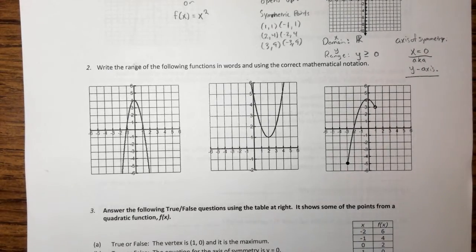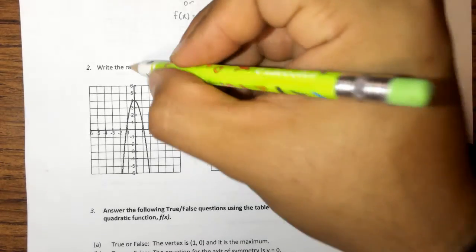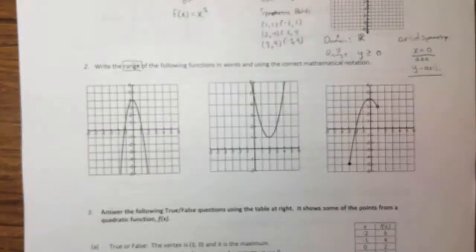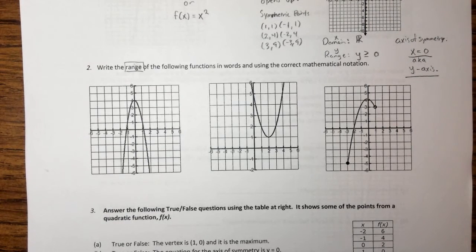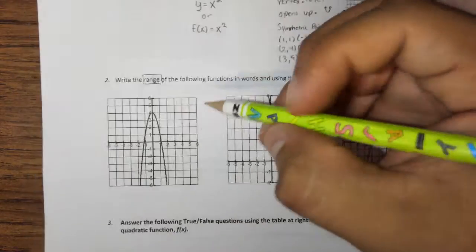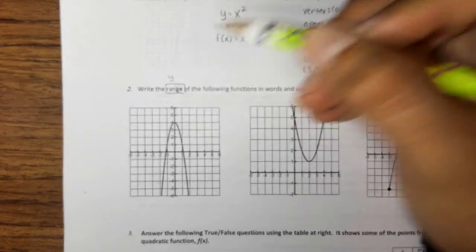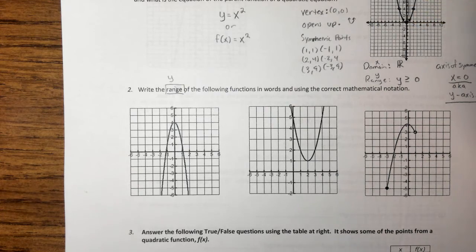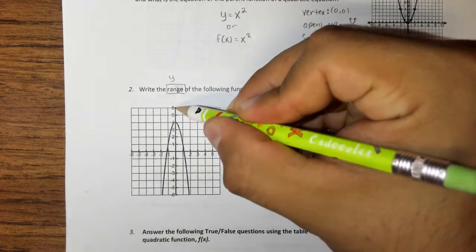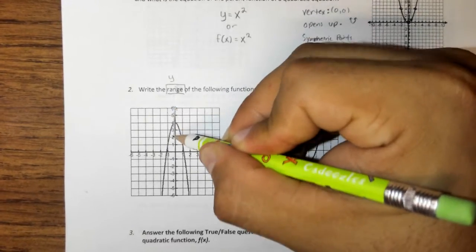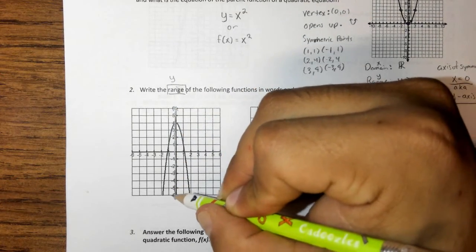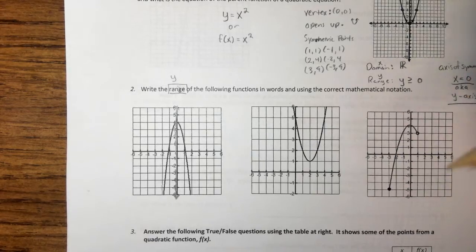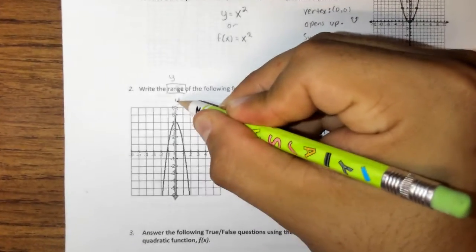Next, number 2, write the range of the following functions in words and using the correct mathematical notation. Alright, so now we look at range. Obviously, you want to figure out what range is first, if it's x or y. In this case, my range will always be my y values. So we're measuring our parabola using the axis that goes up and down, or in other words, my y-axis.